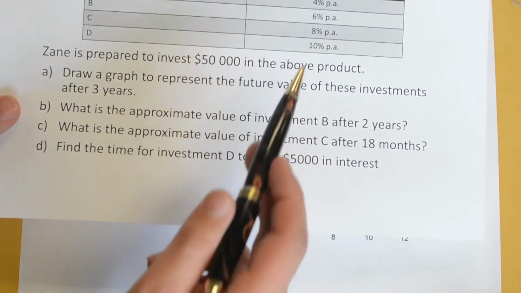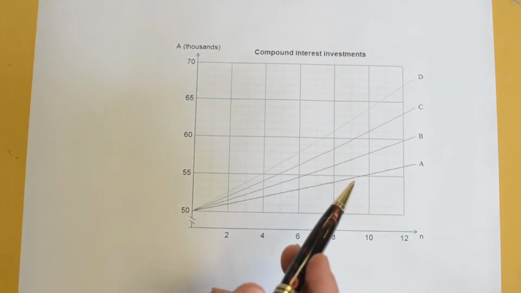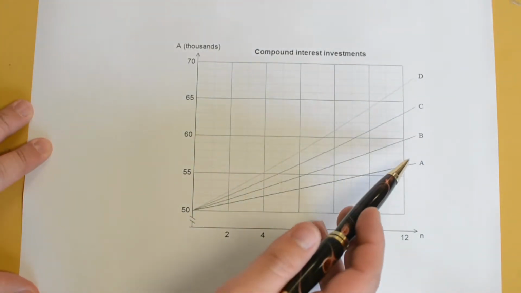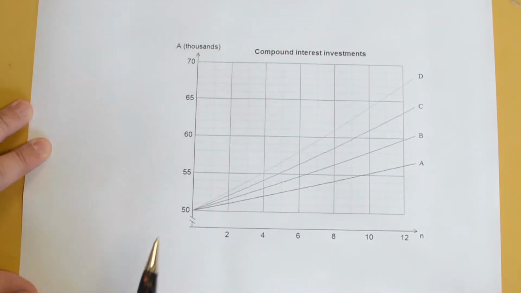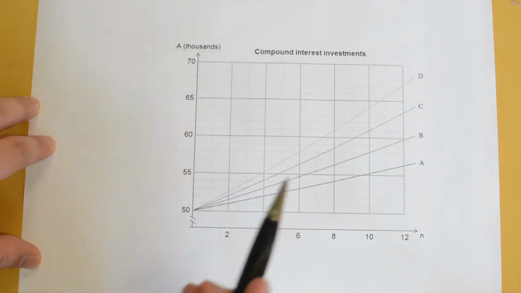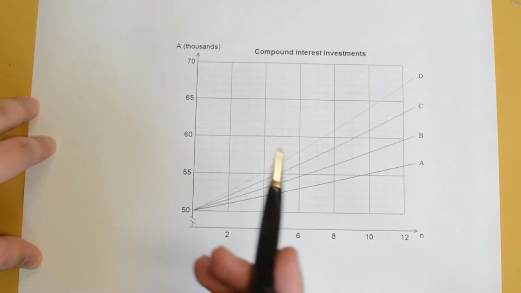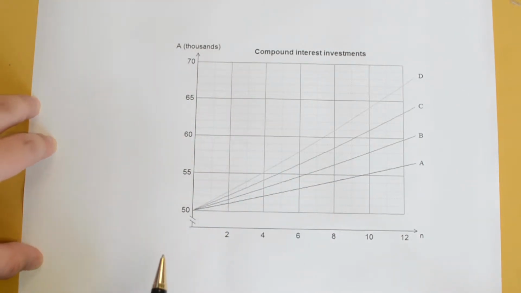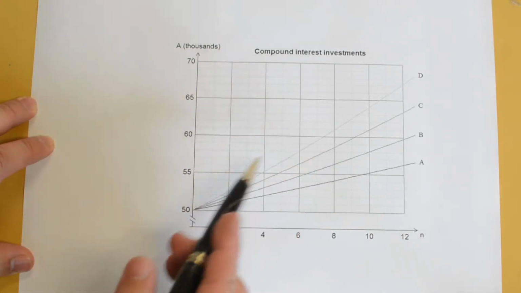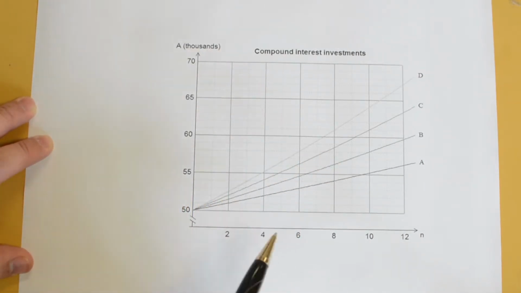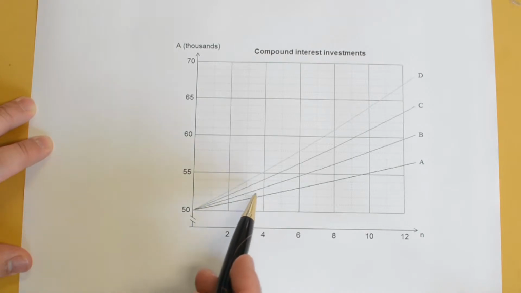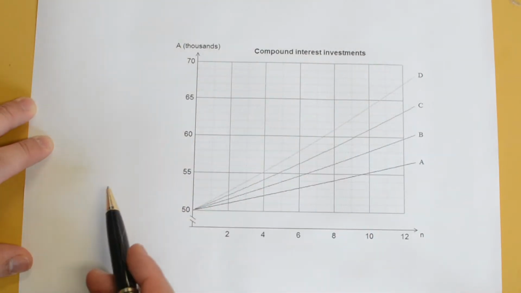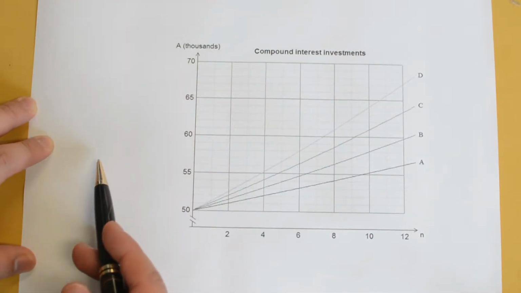Then C was 8%, D was 10%, and you can have a look at how they slowly increase over time. The amount of interest rate you have shows you how much it increases. So the larger the interest rate, the more it will increase over time. From the beginning it doesn't increase by much, but by the end it will increase by a lot more.